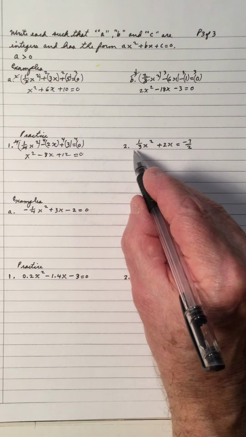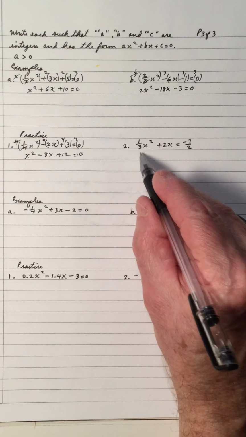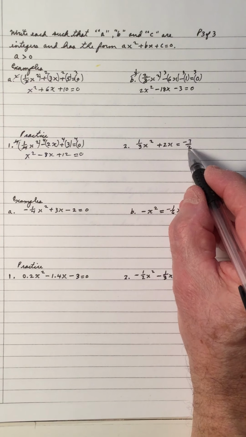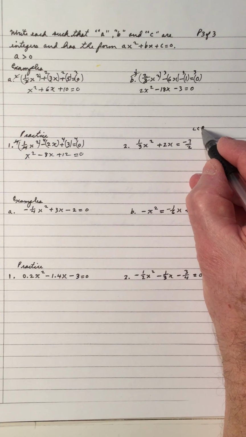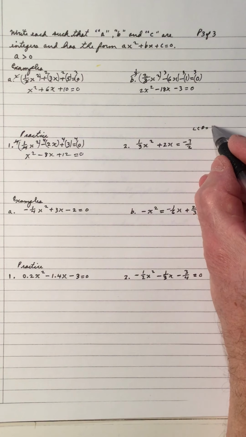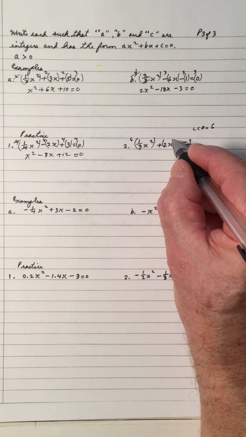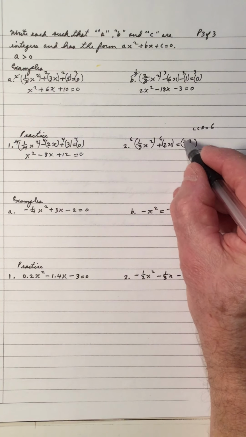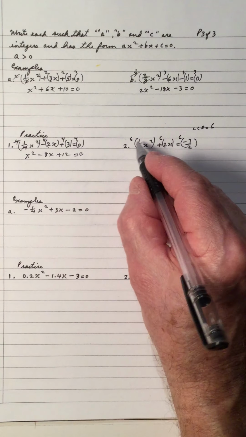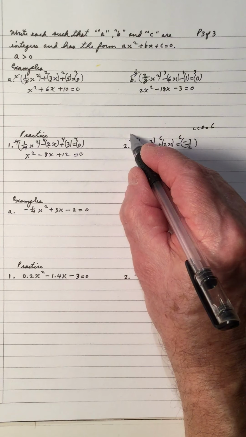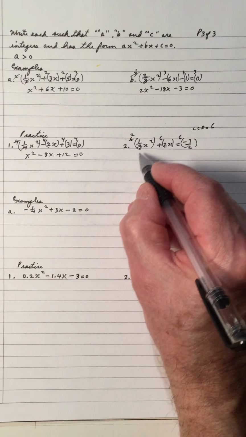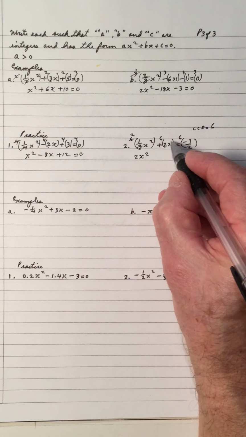Now, I have two fractions. I have 1/3 and negative 7 over 2. So the LCD, the common denominator for 3 and 2, is 6. So I will multiply all terms by 6. Now 3 into 6 goes 2. So 2 times 1x squared is 2x squared.